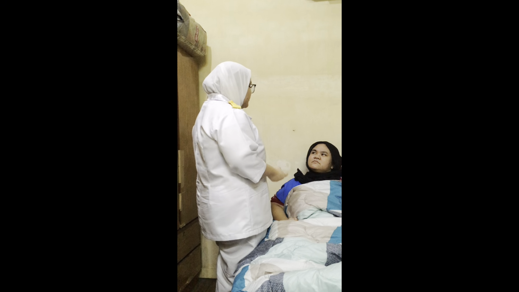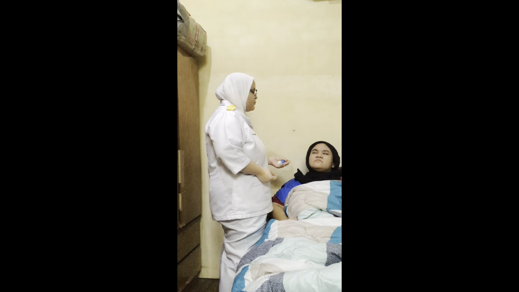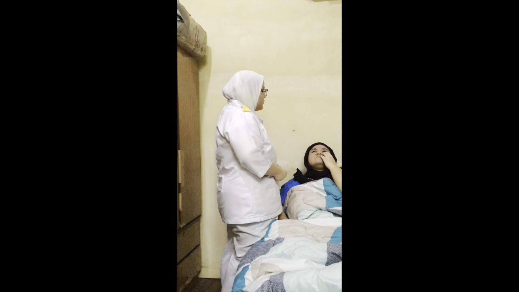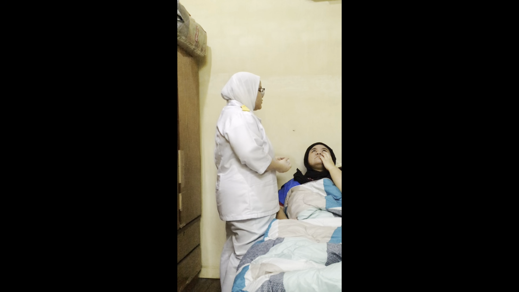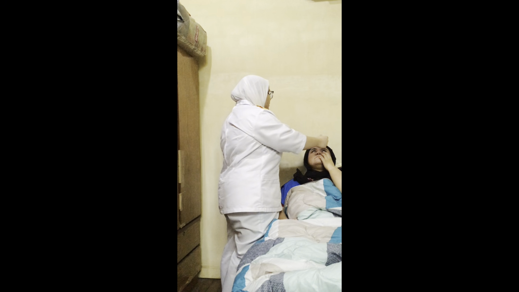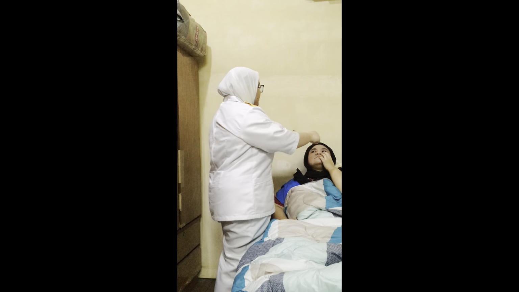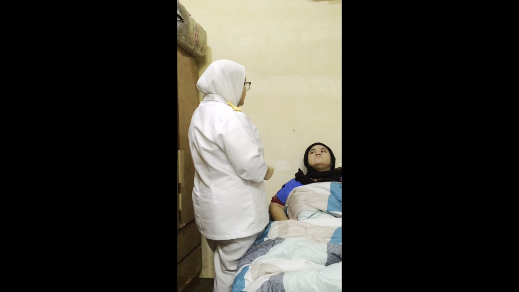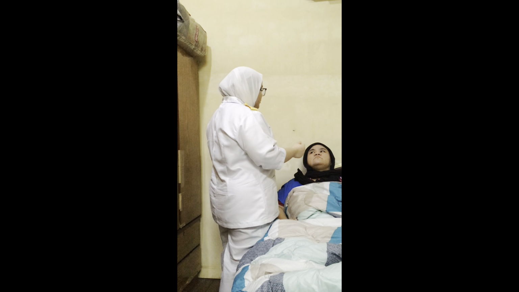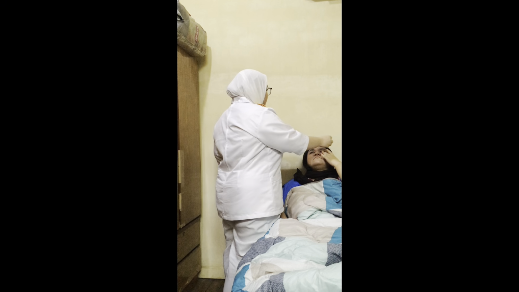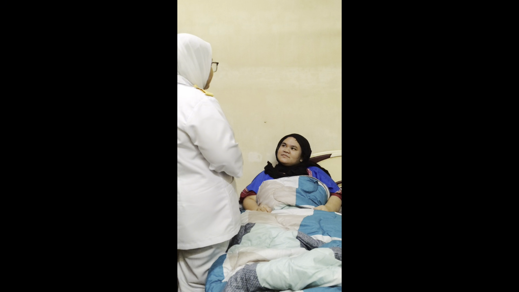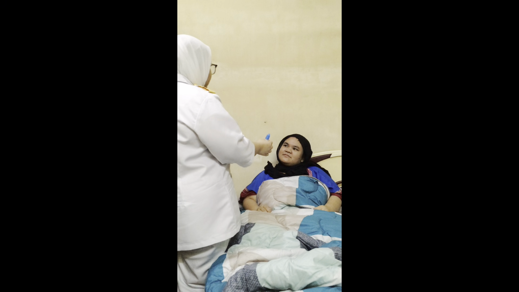Okay, so the first step is you have to tilt your head back, and then pull your lower eyelid. After that, look upward, and then squeeze the medication into the conjunctival sac. The conjunctival sac is the red area between your eye and the inside of the lower eyelid. And after that, close your eyes slowly, and then wipe any excess medication. So do you understand? Now I want you to demonstrate to me how to use the eye drop.